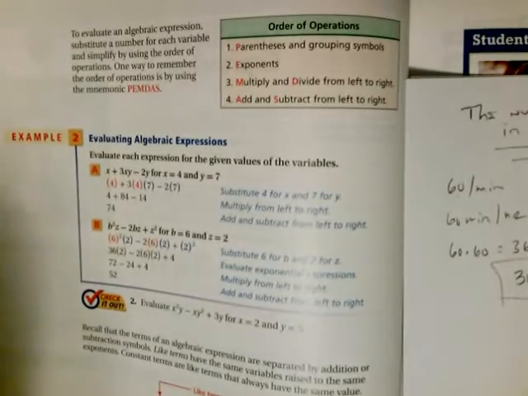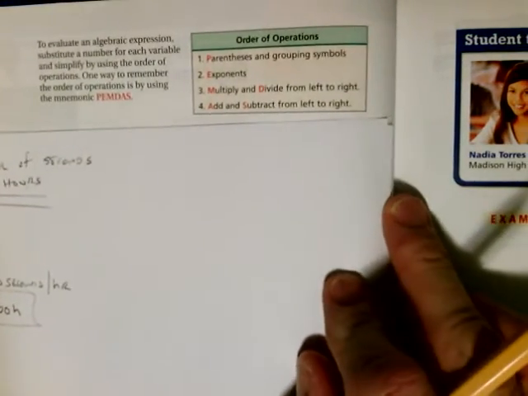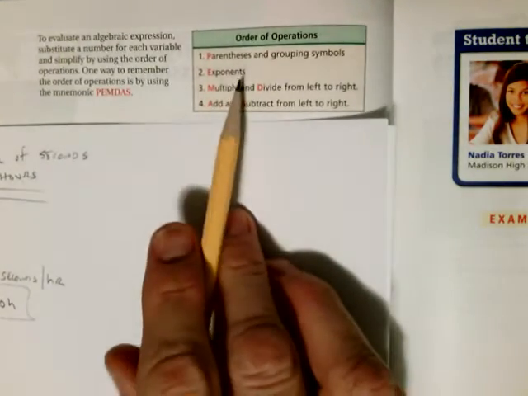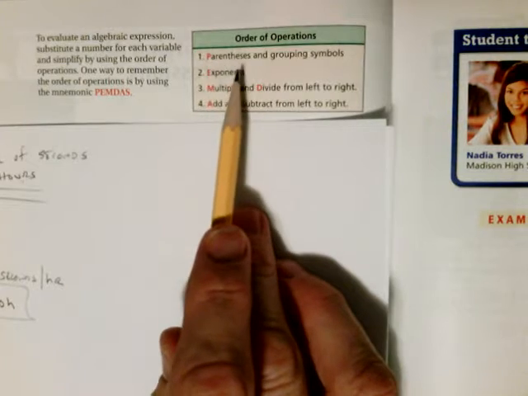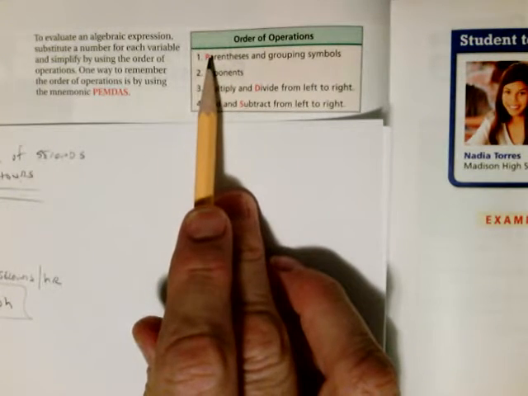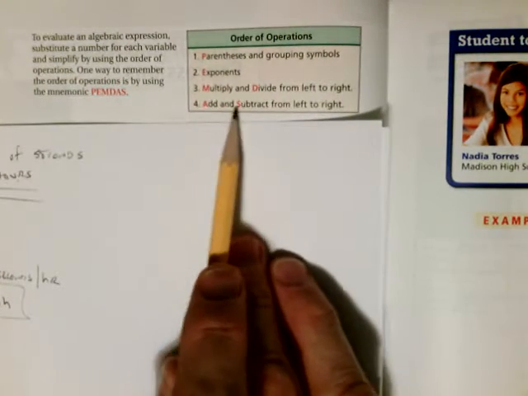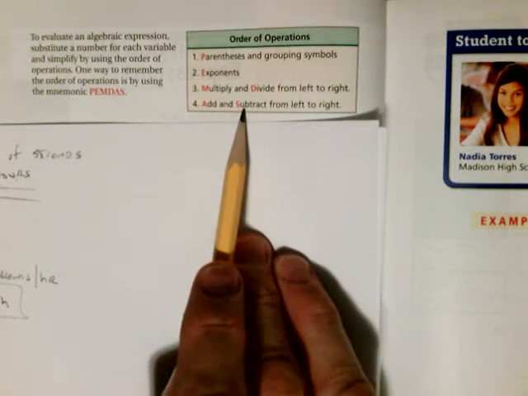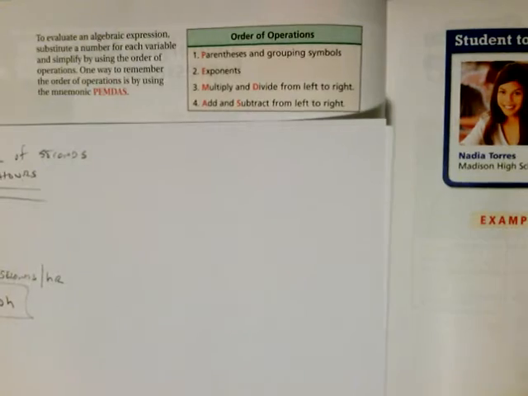All right, so let's go back a ways. You remember order of operations. Anytime that we get asked to evaluate an expression, we're using order of operations to do it. And so you remember PEMDAS, P-E-M-D-A-S: parentheses, exponents, multiply, divide, add, subtract. It's a little bit more nuanced than that.